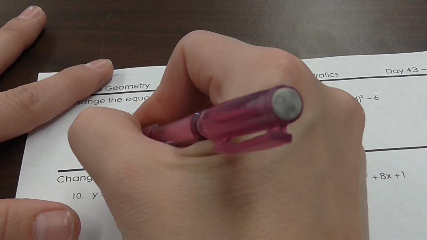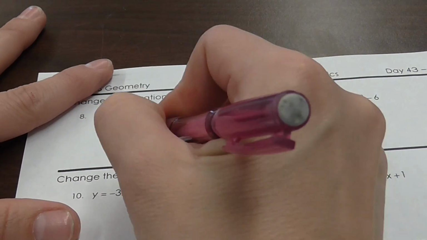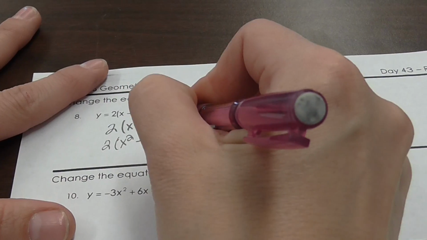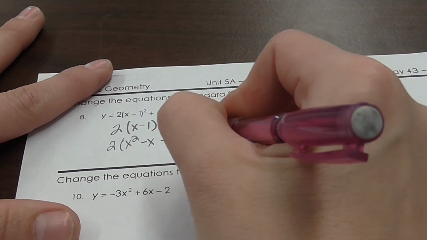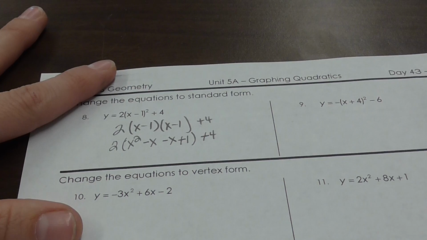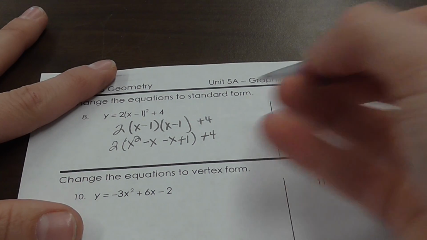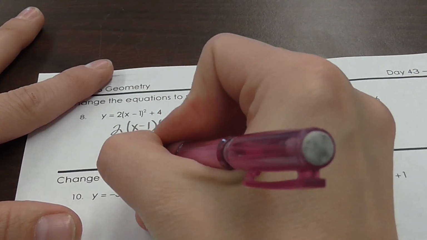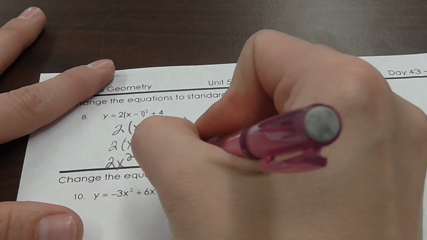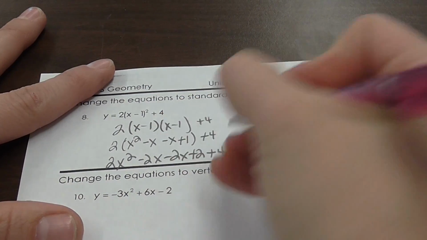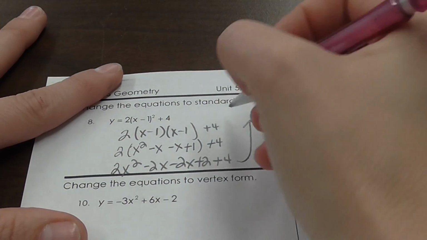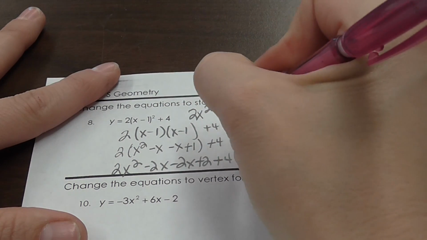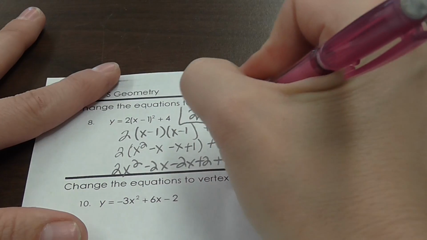So 2 times x squared, and then x times negative 1 is negative x. Negative 1 times x is negative x. Negative 1 times negative 1 is plus 1, plus 4 on the end. This is the point where you want to distribute. Okay, not before this moment, at this moment. So that becomes 2x squared minus 2x plus 2, and then your plus 4 comes down. And your answer is what you get when you combine all your like terms: 2x squared minus 4x plus 6.